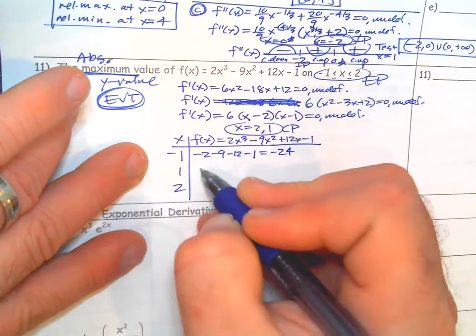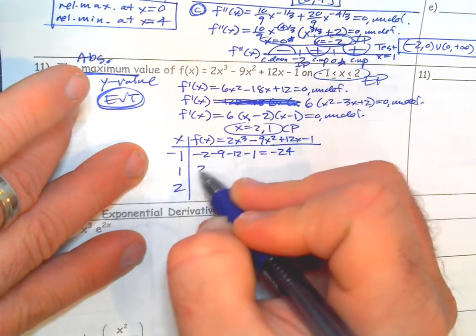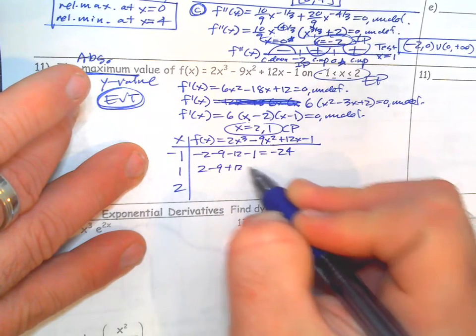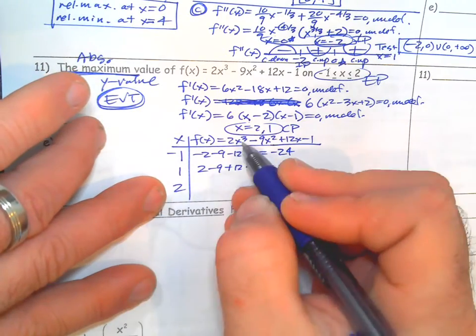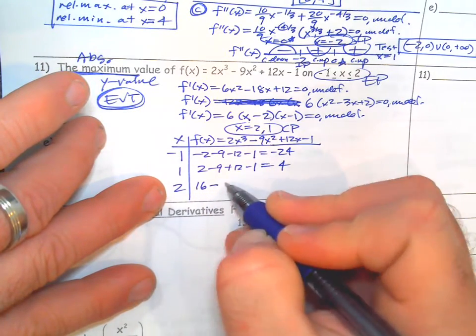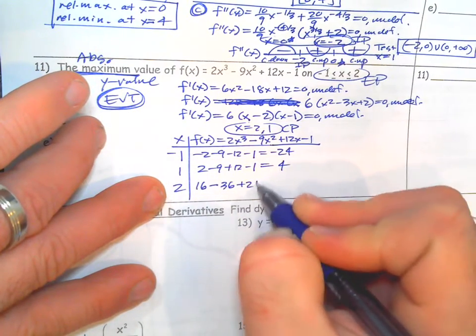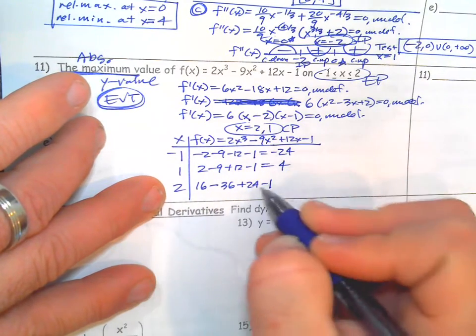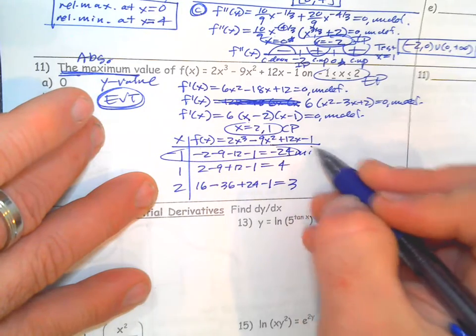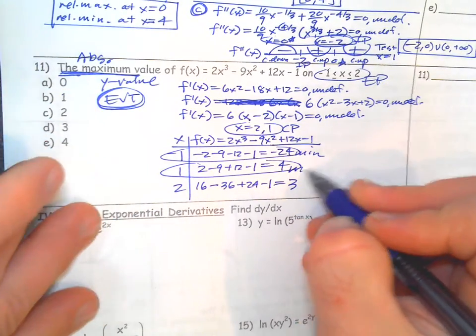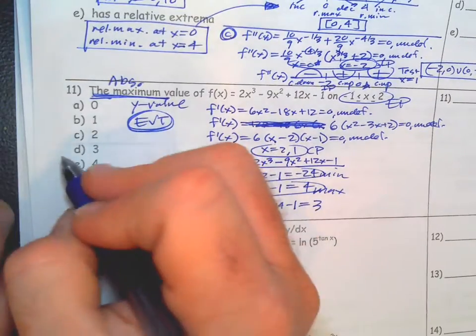If I plug 1 in, I get 2 minus 9 plus 12 minus 1, so that's negative 7, that's 5, that's 4. If I plug 2 in, I get 2 times 8 is 16 minus 36 plus 24 minus 1, so that's negative 20, that's 4, that's 3. So here's your min, here's your max. So the max value is 4.